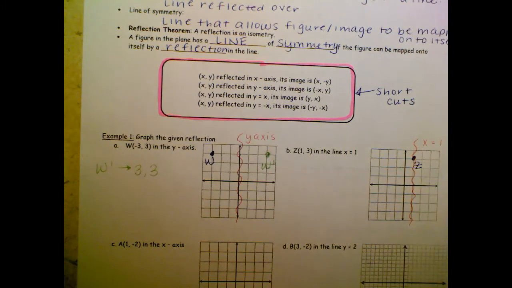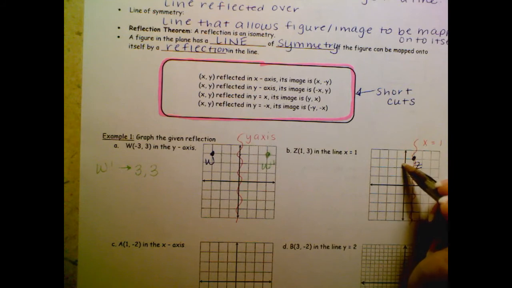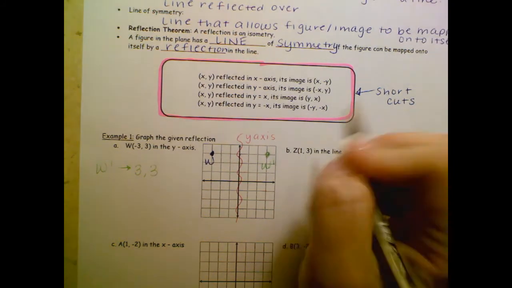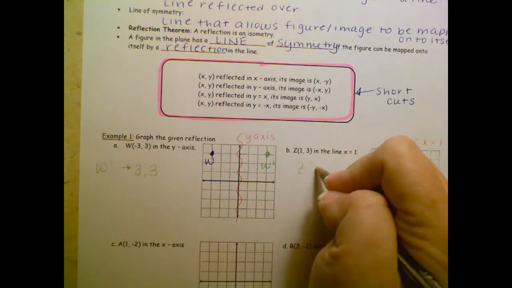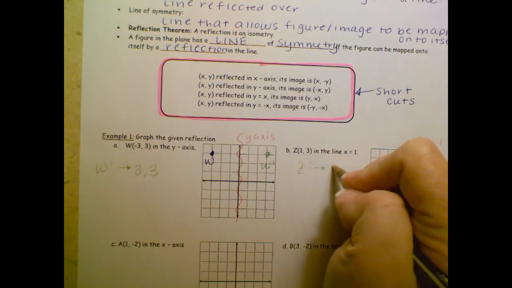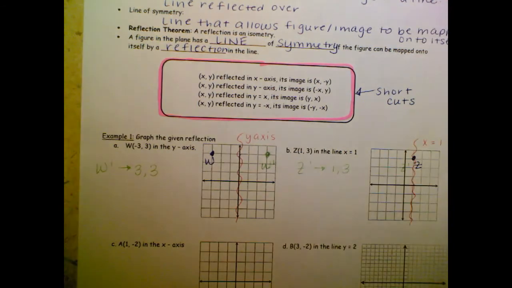This point is on the line, so the point itself is not moving. Since the point is on the line, I'm not moving it anywhere, so Z prime and Z are the same.